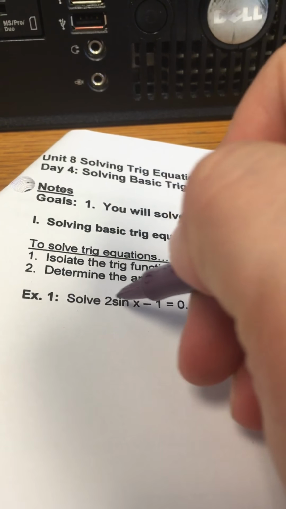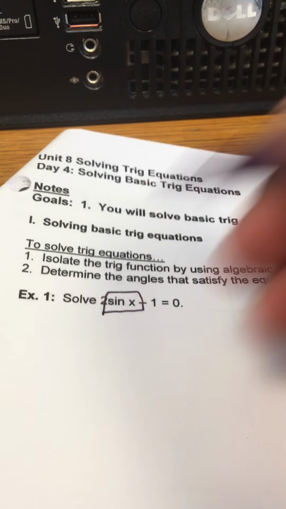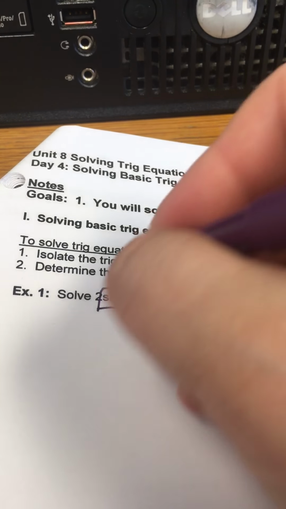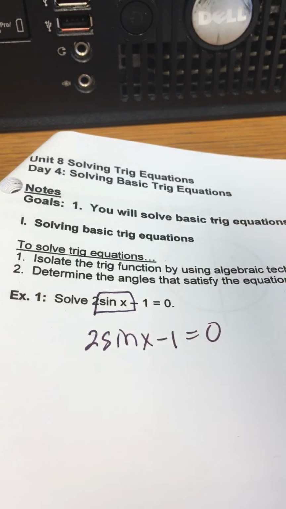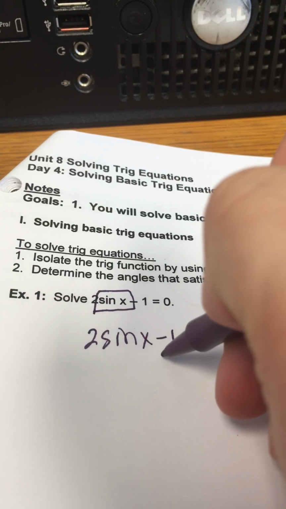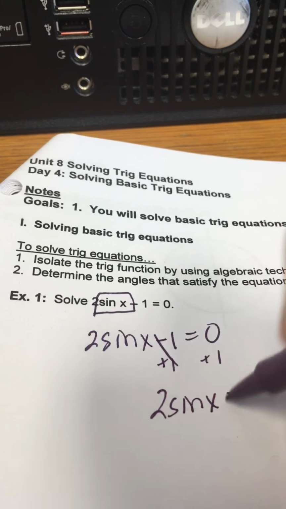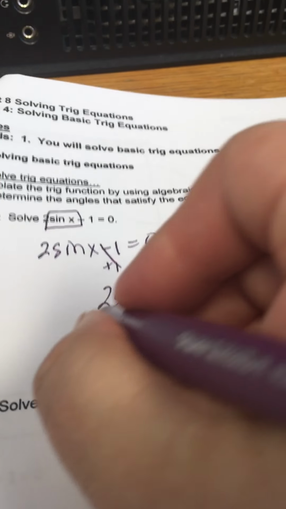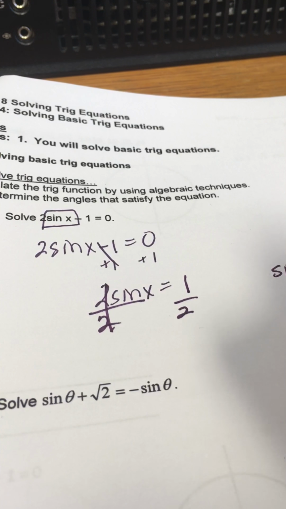On example 1, I'm going to solve for x. Well, kind of. I'm going to solve for sine x. All right, so I have 2 sine x minus 1 equals 0. I add 1 to both sides. I get 2 sine x equals 1. I divide it by 2. I have sine x equals 1/2.